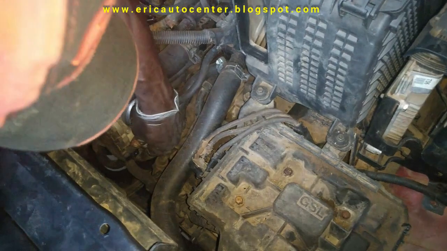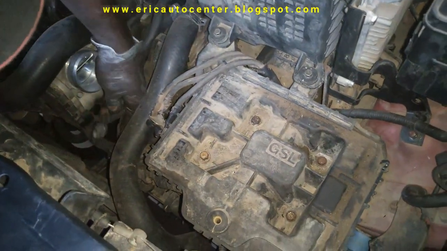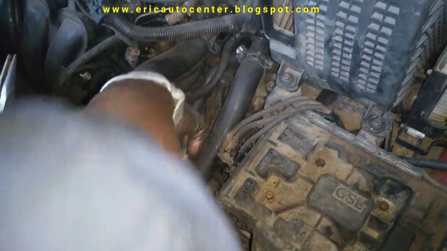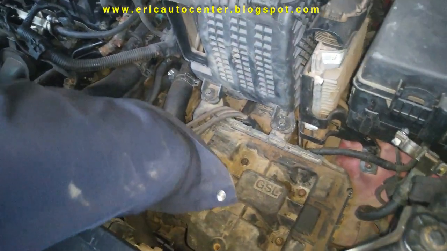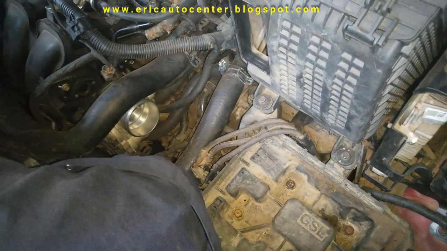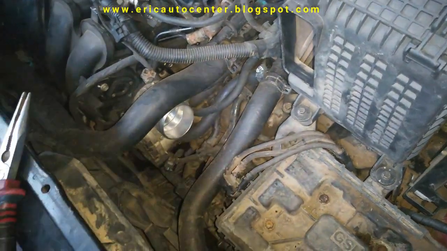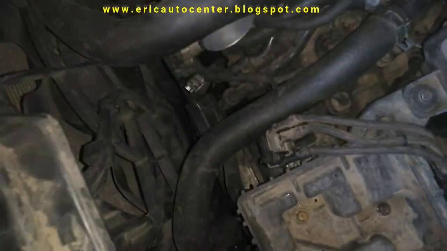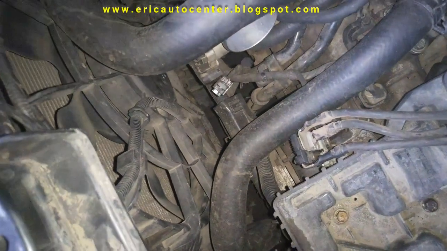So what else again? I have to remove the throttle body socket. Okay. So there is another wire here. This is also another wire.